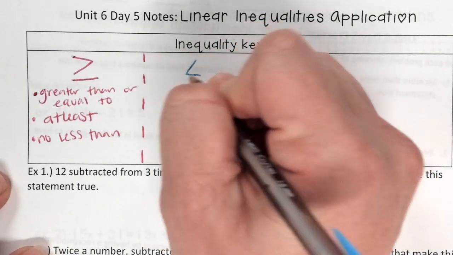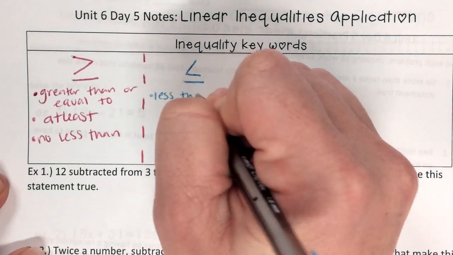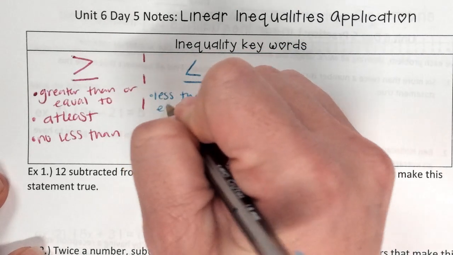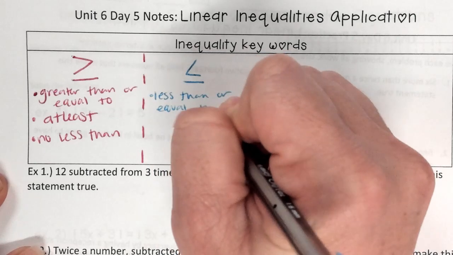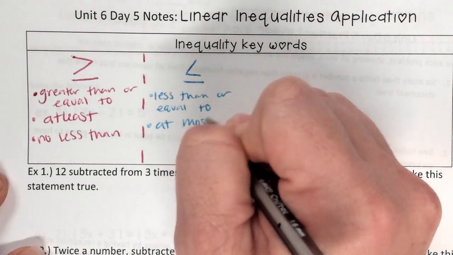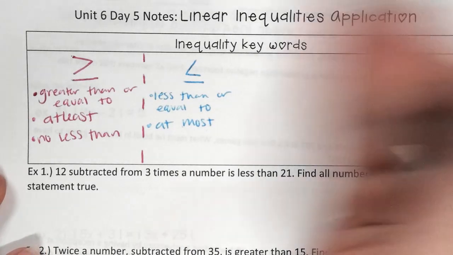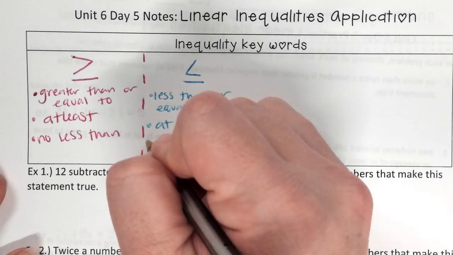Okay, less than or equal to. Another word you can use is at most. If you have at most $6, then 6 is your biggest. You can only have less than that. Okay, no more than.